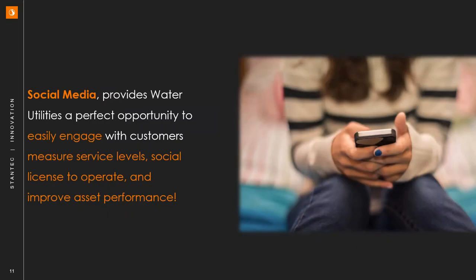Customer insight allows us to passively harness the social media data and leverage it for use cases across a utility. We're able to constantly listen to the social media data feed to detect actionable events, measure service levels, and the social license to operate, ultimately leading to a better asset performance and less negative interactions between the utility and its customers.